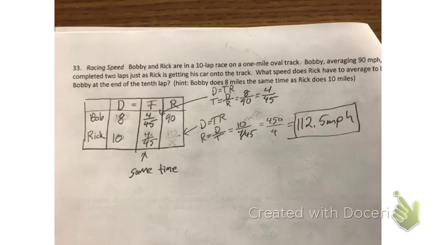They also said that Bob was going 90 miles per hour. Where does it say that?